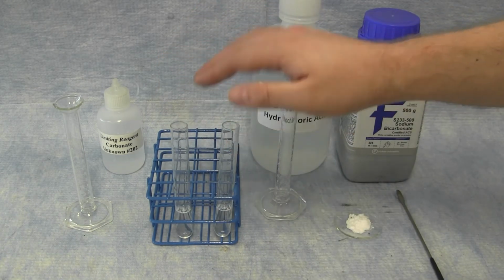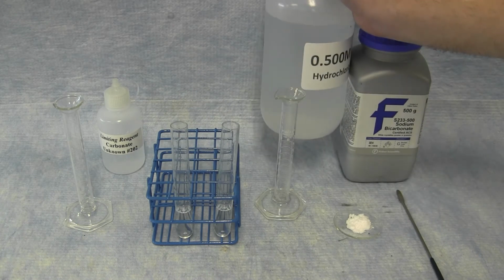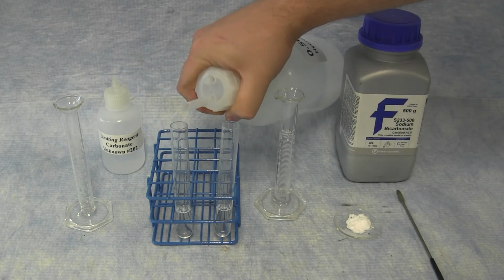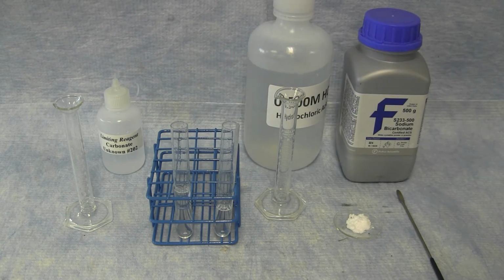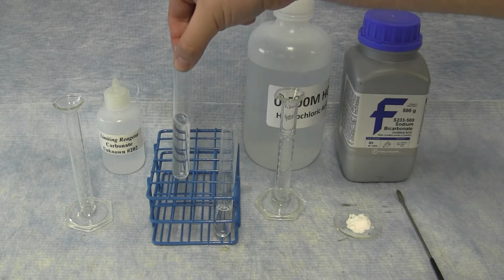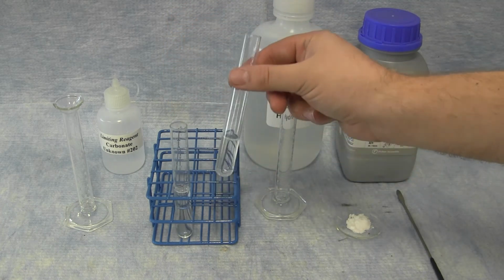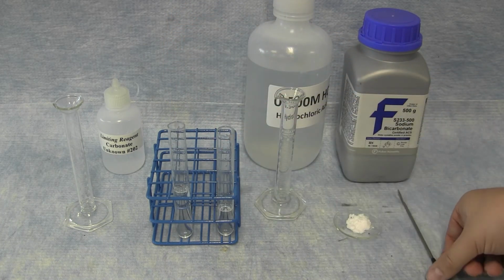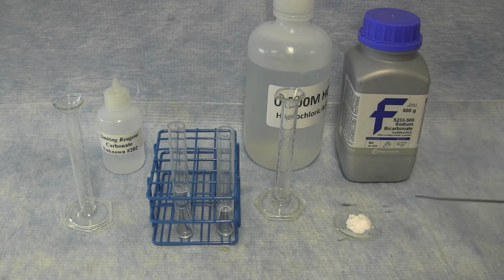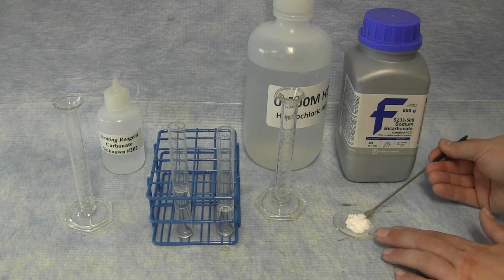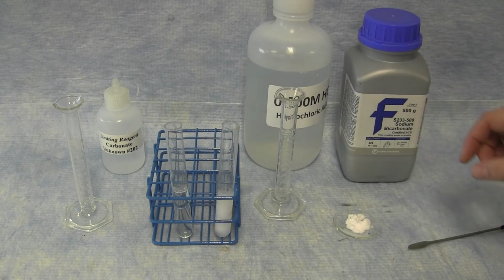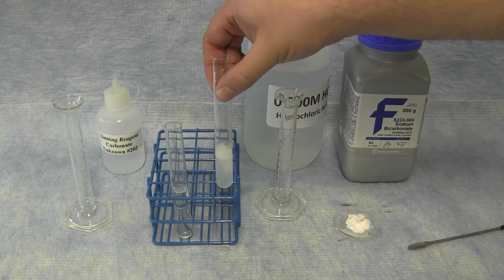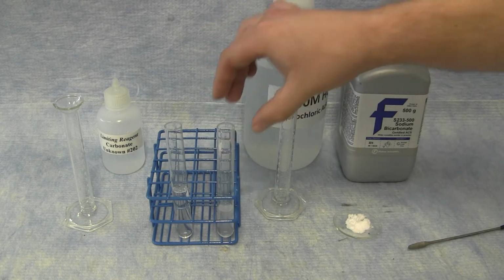To the first test tube, you will add additional hydrochloric acid. You can see from the observations that there was no additional bubbling in this setup. To the second test tube, you will add a small amount of solid sodium bicarbonate or baking soda. And you can see that the reaction continues, in this case rather vigorously.